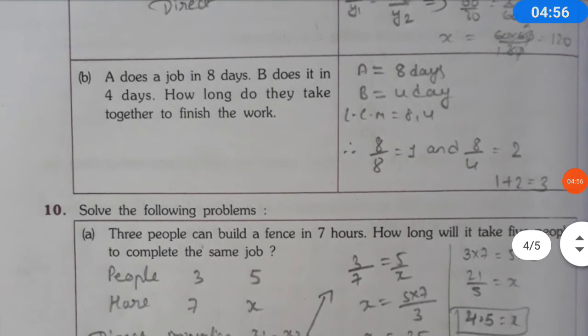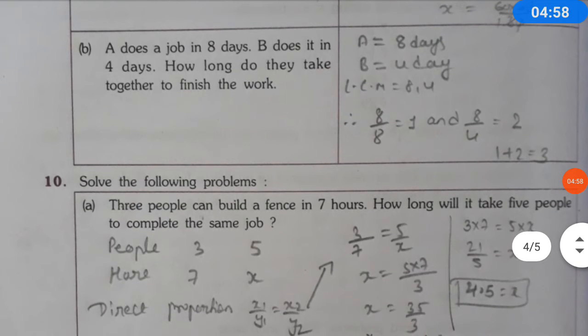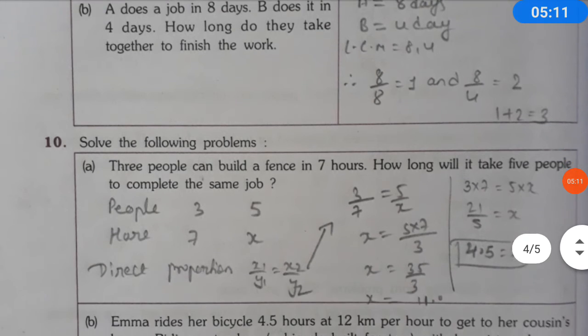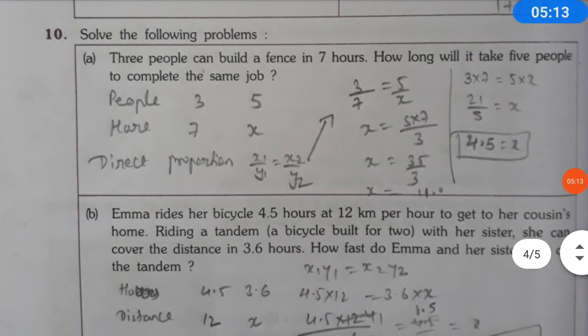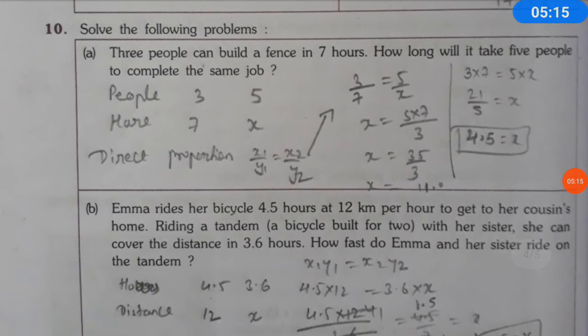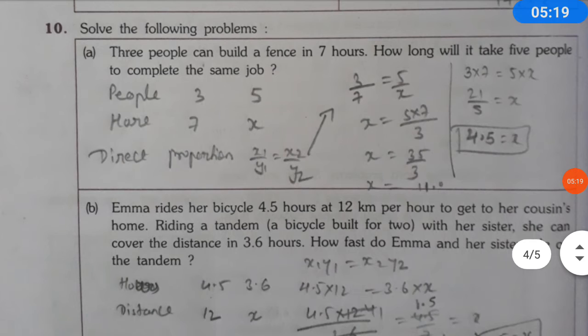I'm not going to show you the solution. You can solve it on your own, as the chapter is already over from the NCERT book. Next question we are having here. This question I had given you for your activity also, the B part. Solution is already given in your activity assignment questions. So see that one.